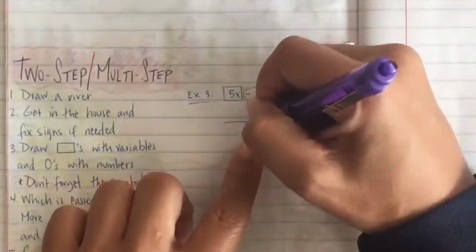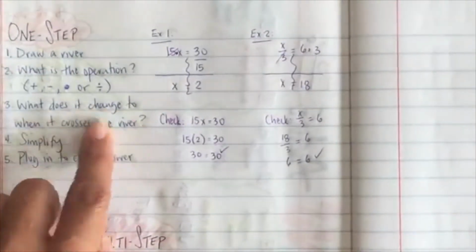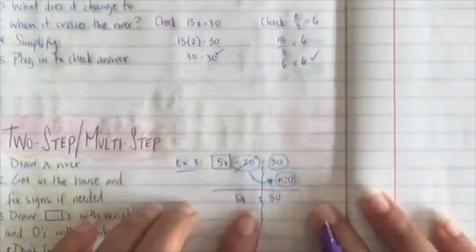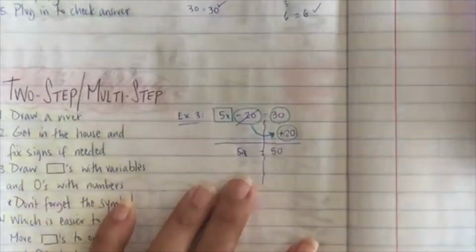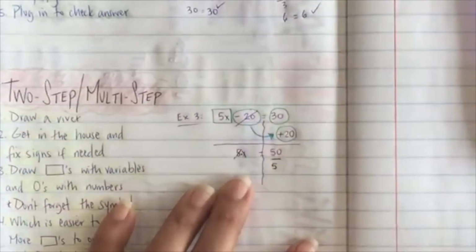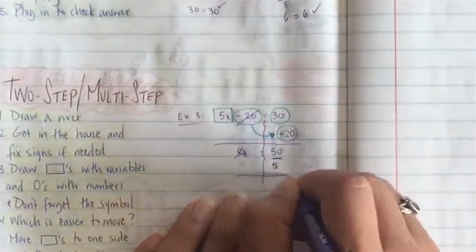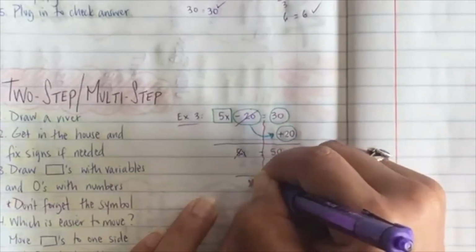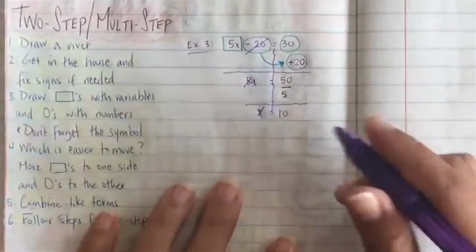So again, what's the operation? It's multiplication. What happens when multiplication crosses the river? It changes to division. So divided by 5. Simplify once again. You're going to get x equals 50 divided by 5, which is 10. All right, let's check our answer.